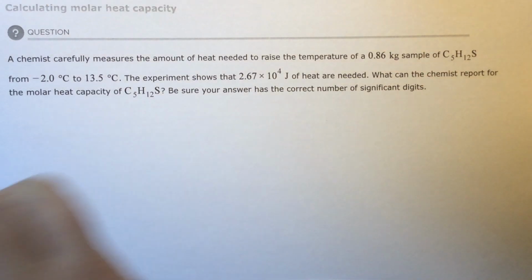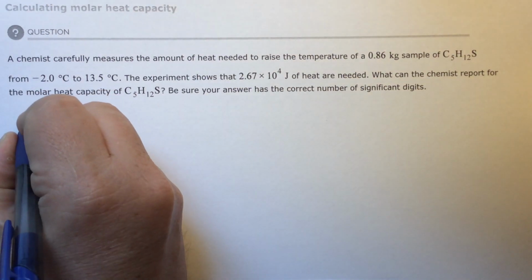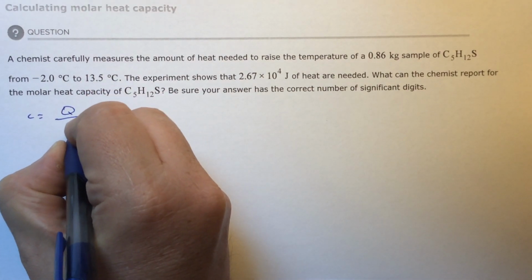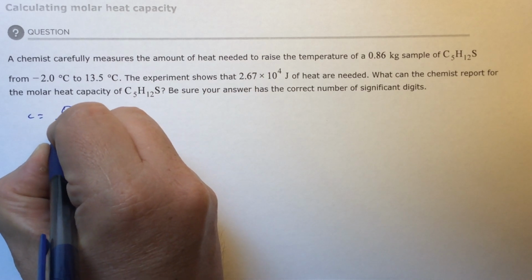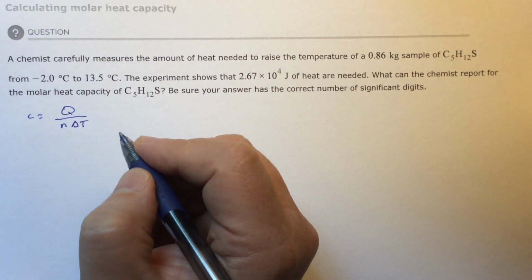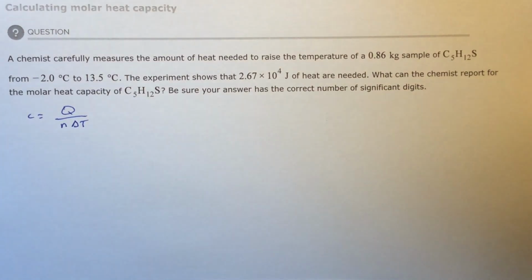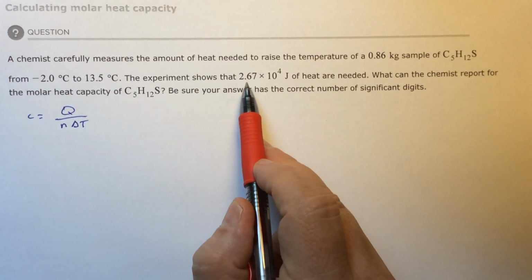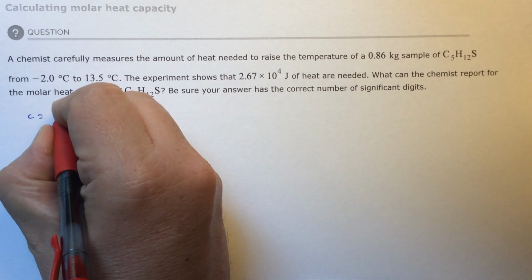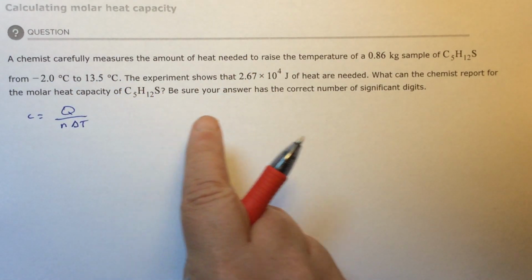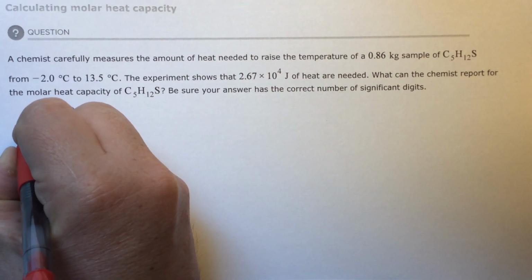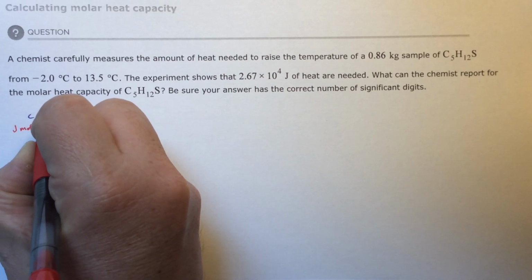If I remember that the heat capacity is going to be equal to Q divided by M, well, M is going to be changed by the number of moles. Remember, n is number of moles, times the change in temperature. So you're given some parts. The Q, it says, is 2.67 times 10 to the 4th joules is needed. Remember, C is what we're trying to find. It's joules over moles over Kelvin. That's what we're looking for.